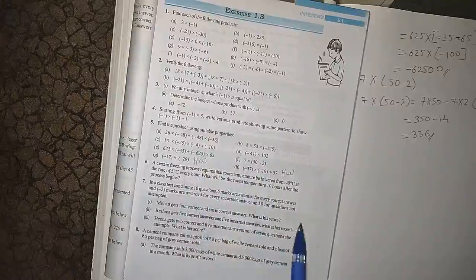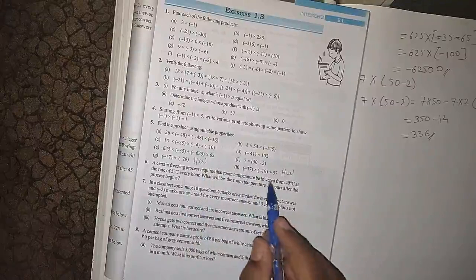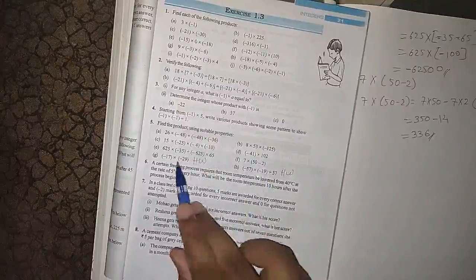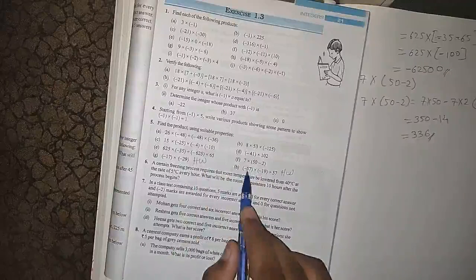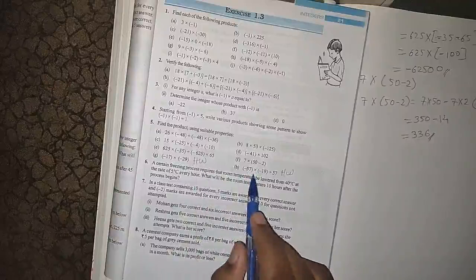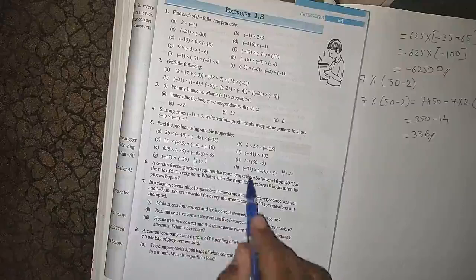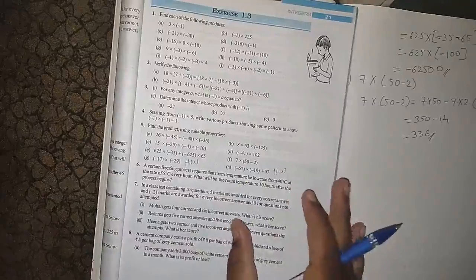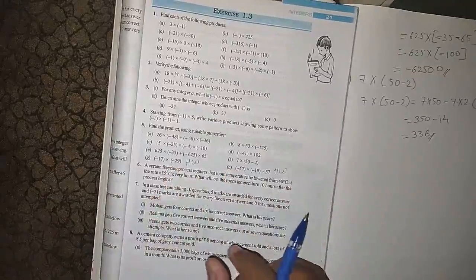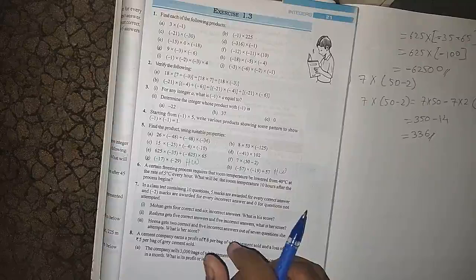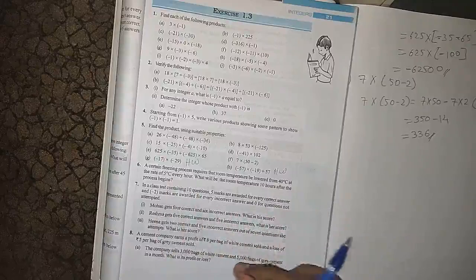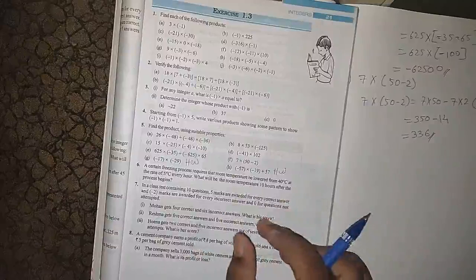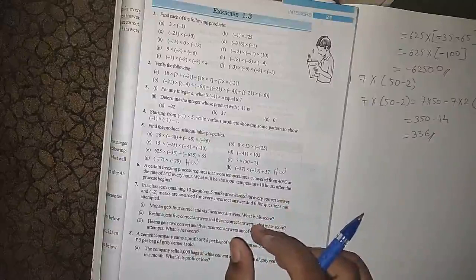I'll be sending the answer also in the next class. You try these two in your rough note. If your answer is correct, you will write okay in your class work. These two are your homework. Please try at home. This minus 29 you can write as minus 30 plus 1. Then using the distributive property you can solve. This also, using the distributive property you should solve.